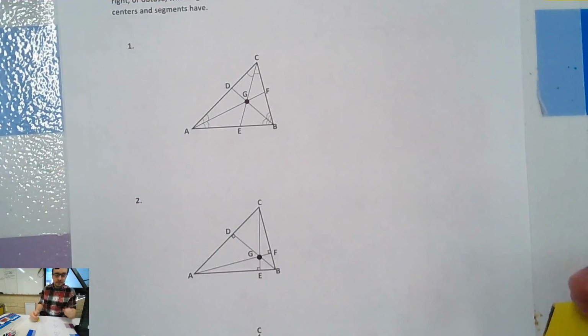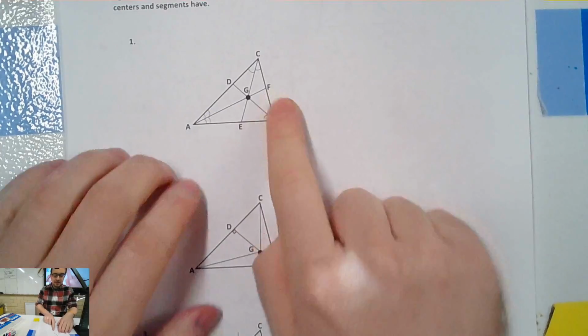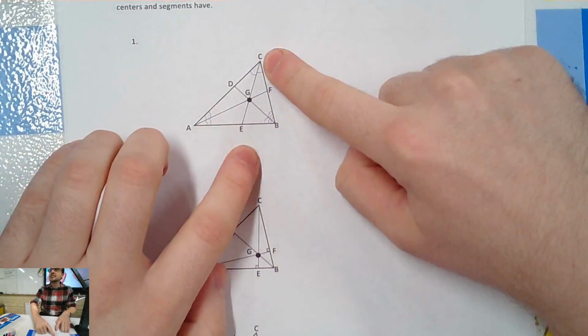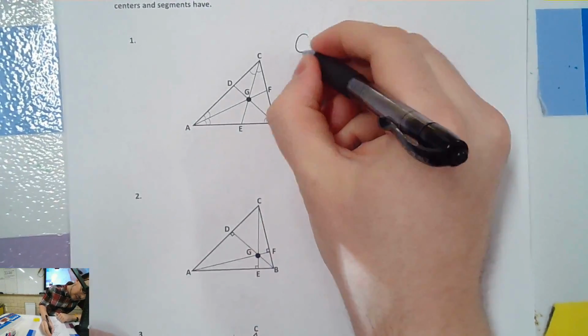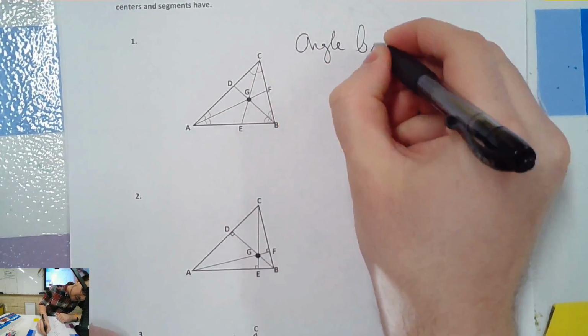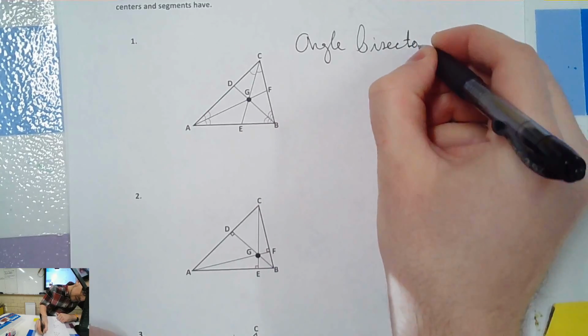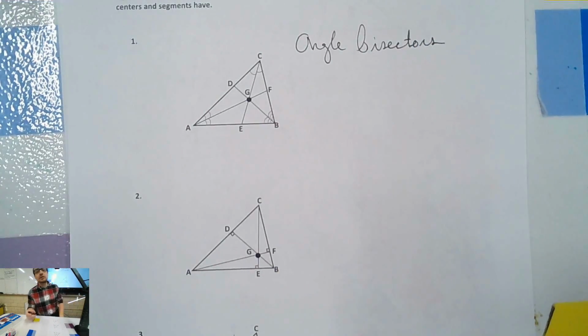First of all, AF, BD, and EC are all examples of what? Angle bisectors. Because they cut the angles in half. Notice they all intersect at point G. Will that always be true? Turns out it will be.